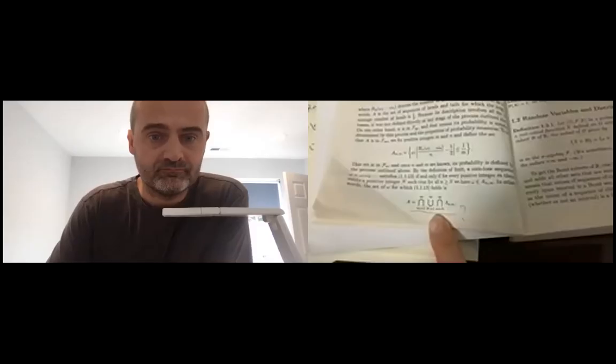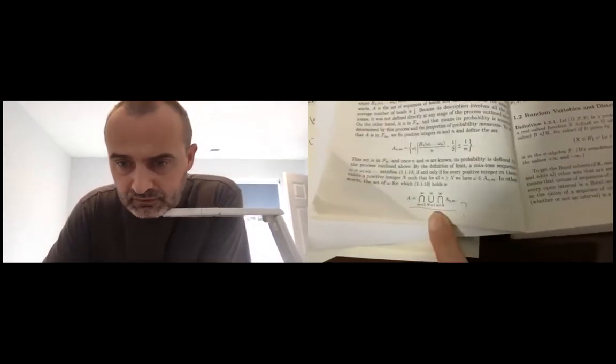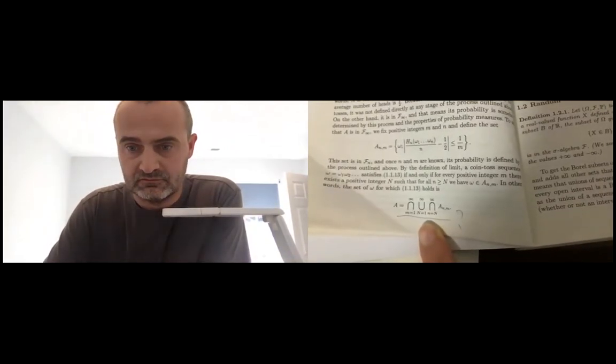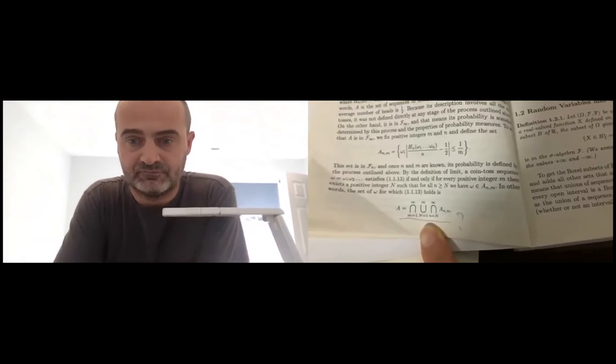Firstly, I wonder what this means. What does this signal mean? Let me open the camera. Okay, I can see it now. What does this mean? Unions and intersections. Is that basically an intersection and then union and then intersection? Yes.